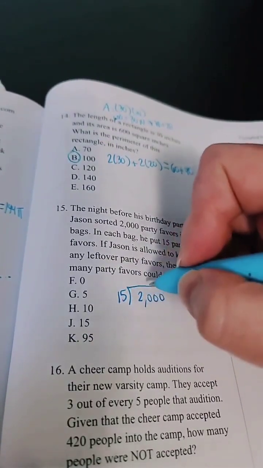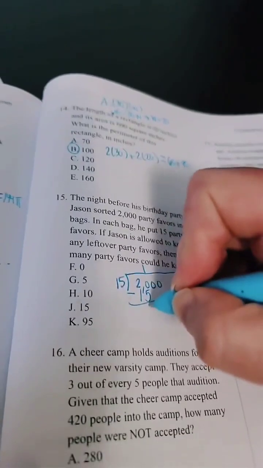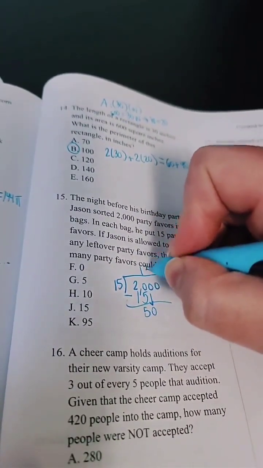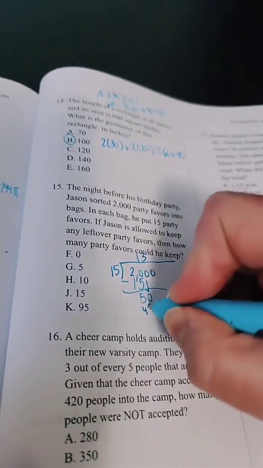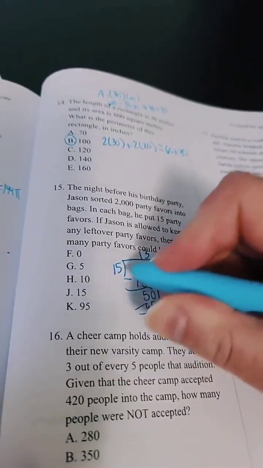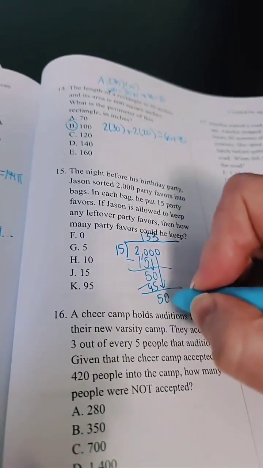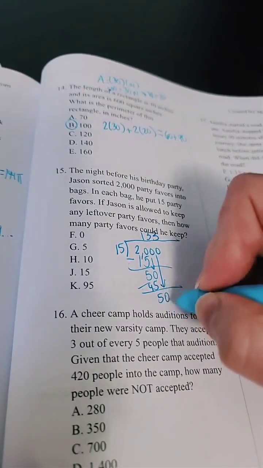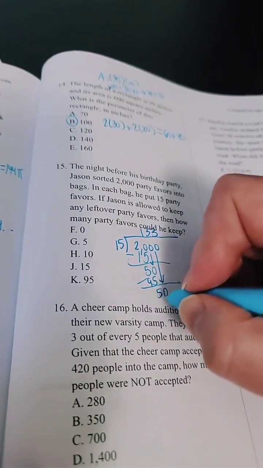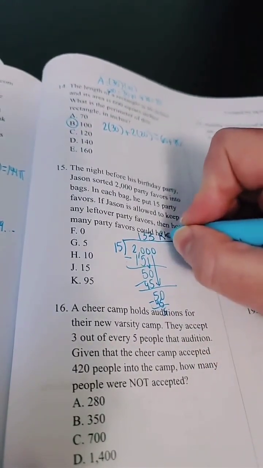So we would say 15 goes into 20, that would be 1 time. So then we subtract and we get 5, bring down the 0. 15 goes into 50 3 times. 3 times 15 is 45. Subtract, we get 5, bring down the 0 again. So then 15 again goes into 50 3 times. 3 times 15 is 45, and that's going to be 5 as the remainder, so the remainder should be 5. So that's how many are left over, the remainder, which is 5, G.